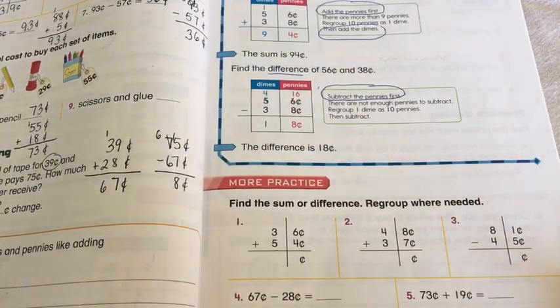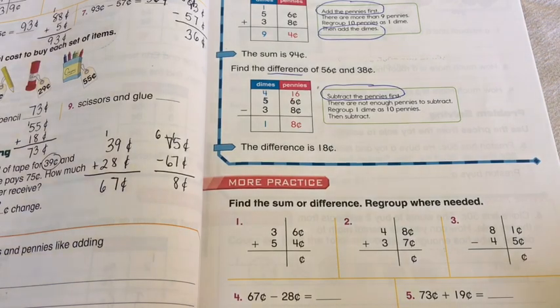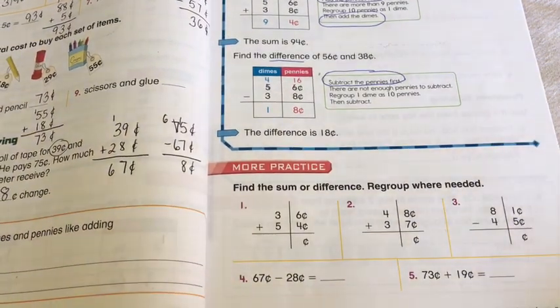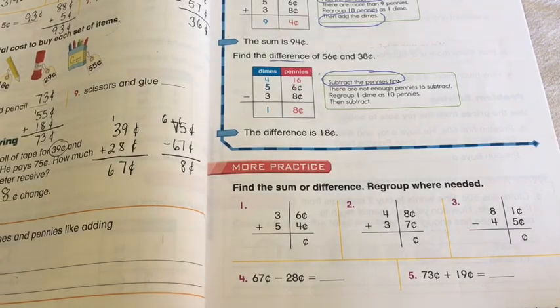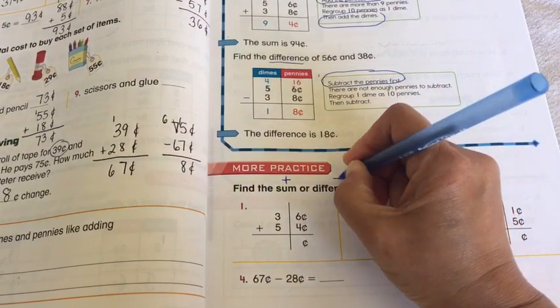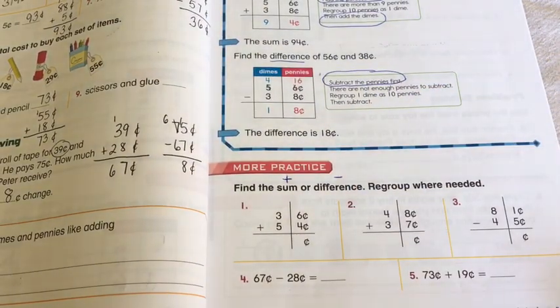During this lesson, there will be some problems that I do not do. I'm going to ask you to do them, and that will just help me know that you know how to do this by yourself. But let's do this page together. Number 1, find the sum or difference. Remember, sum means add, difference means subtract. Regroup where needed.